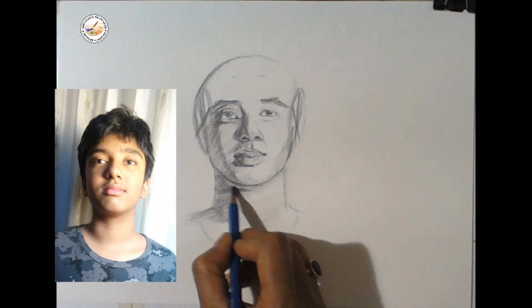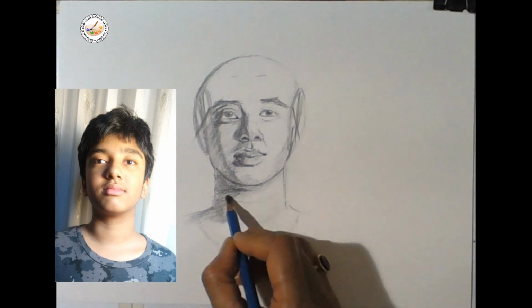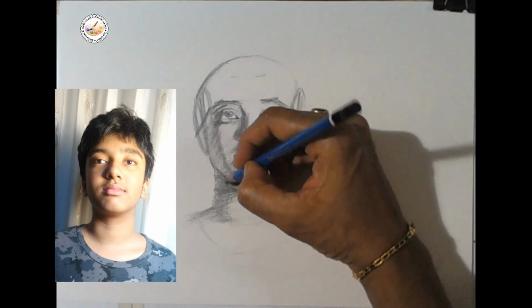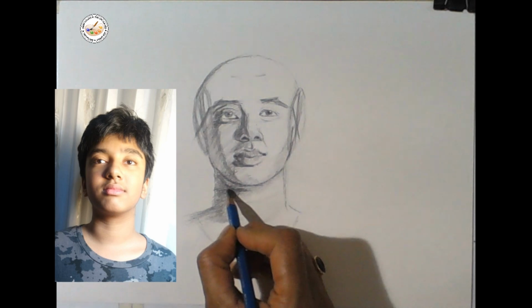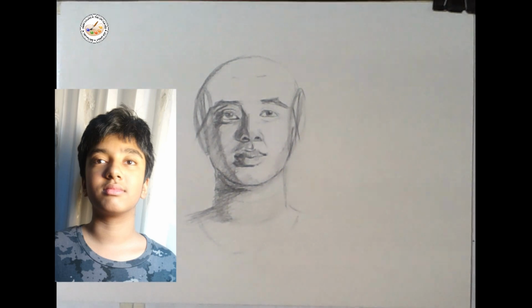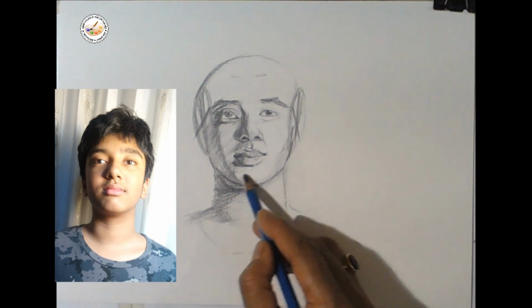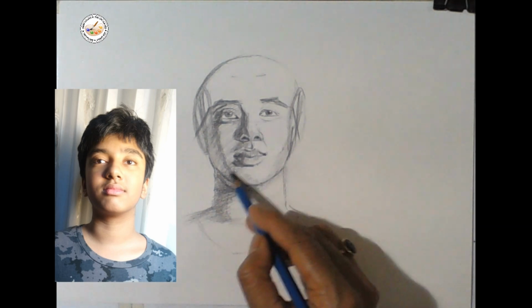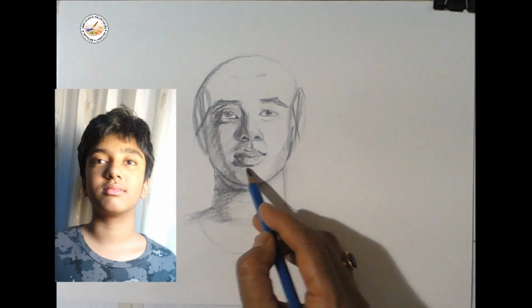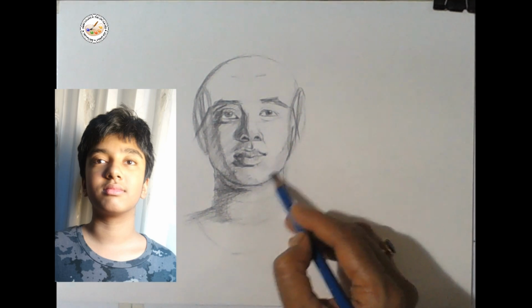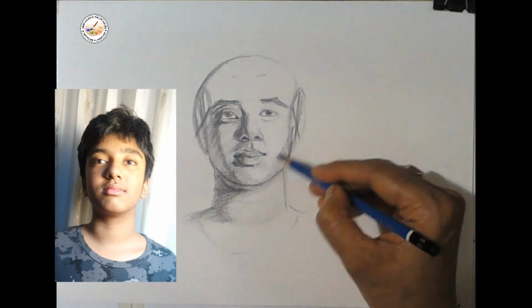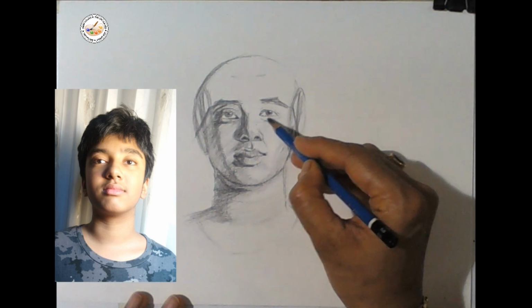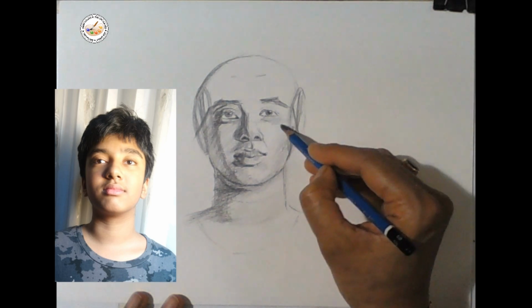See, I'm making the face line dark. Now you can see the lower neck part. So the glow is coming on the lower neck part that is seen in the picture. So we have to make that and refine the chin area.